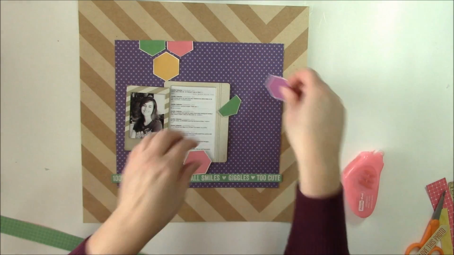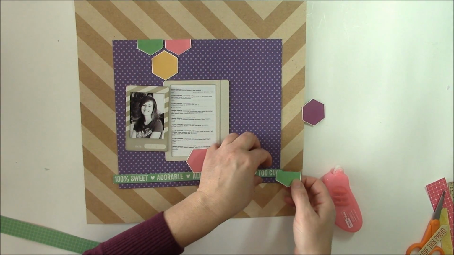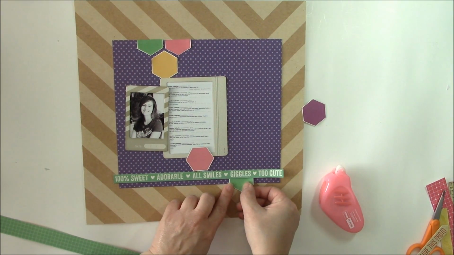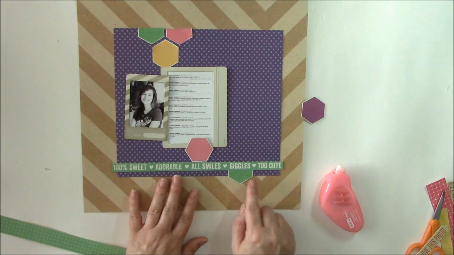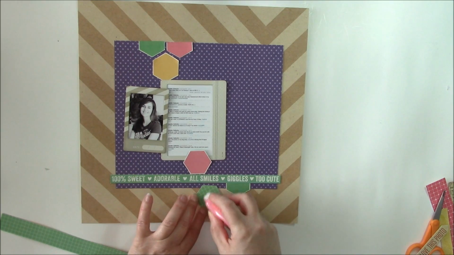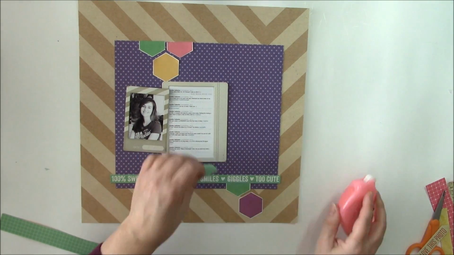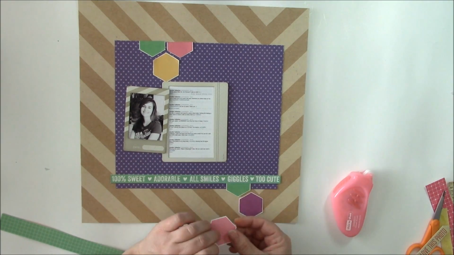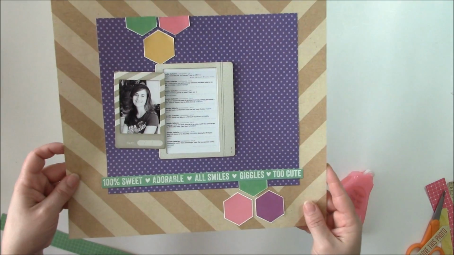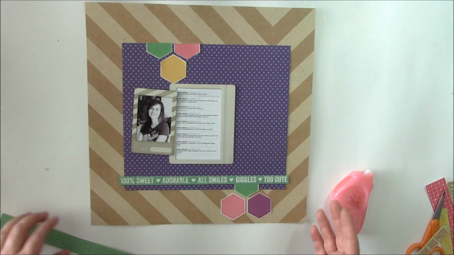And then down here I wanted to do it as well. So I'm going to tuck this one just beneath the giggles word. You can center it however you want. I like to try and center things so that they make sense. And then I wanted to bring in some of that fun purple again. And then that beautiful pink. So you can see, just by fussy cutting shapes from pattern paper, it becomes an embellishment for your page.